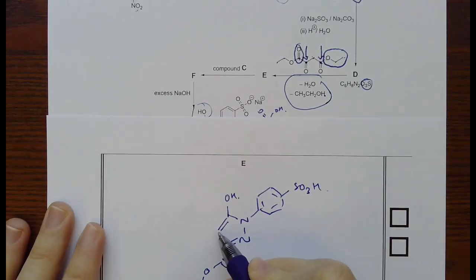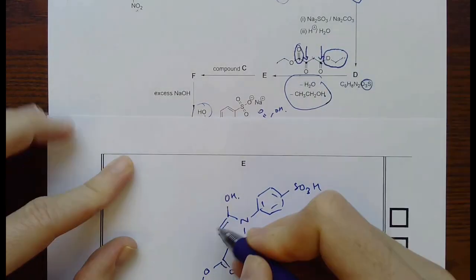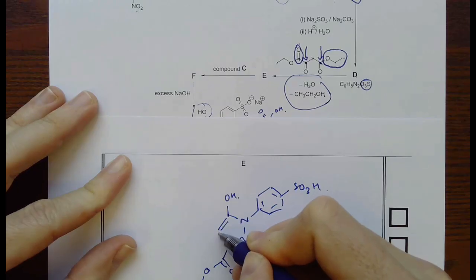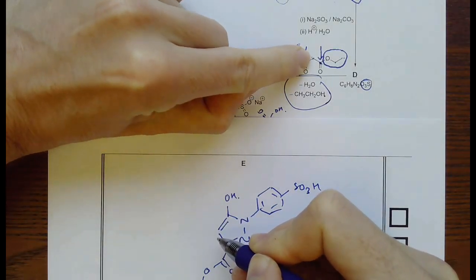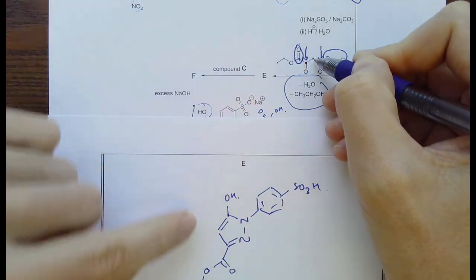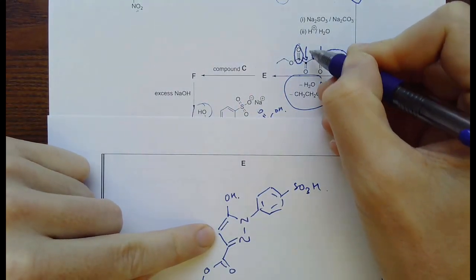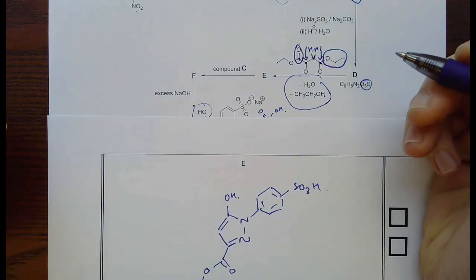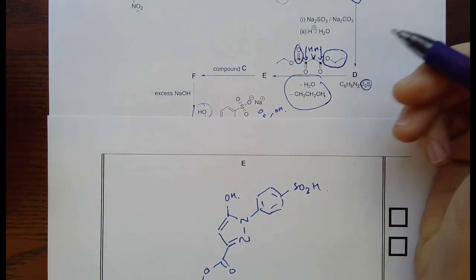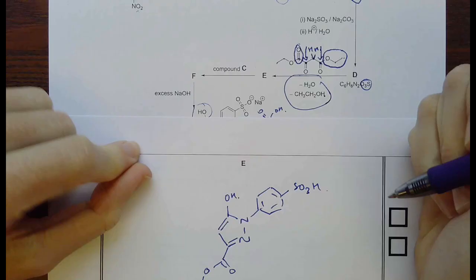And that's being lost from this carbon here, because this carbon here is this one here in the original product. Okay, so these are the same carbons. Here, this carbon has got 2 hydrogens. Here, it's only got 1 hydrogen, which then gives me enough hydrogens to be able to lose the water.